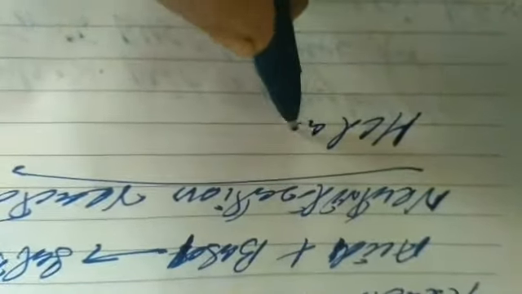Okay, let's discuss a reaction here. For example, we take the hydrochloric acid in aqueous form, aq, and treat it with sodium hydroxide, strong base in aqueous form. The product will be here.